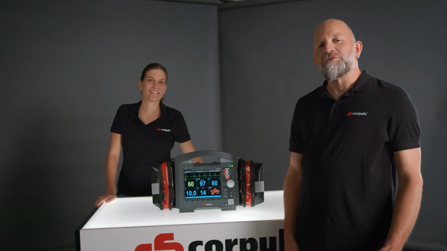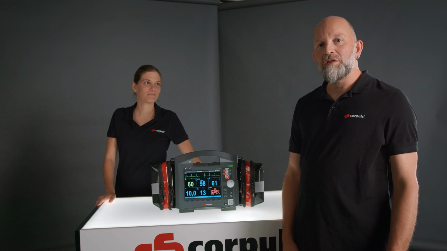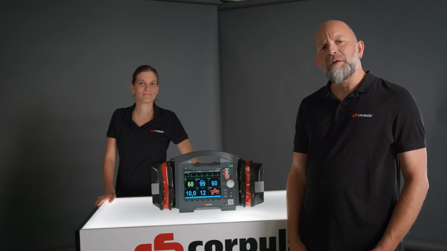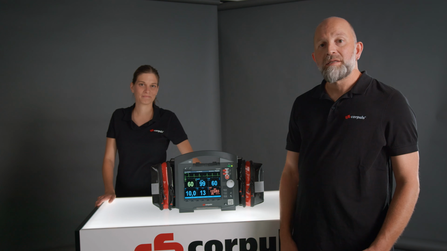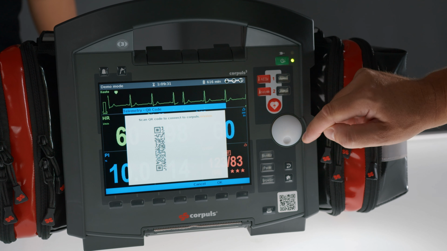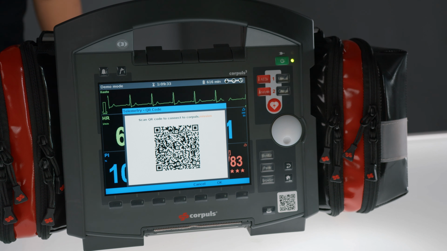A QR code is required for data transfer from corpuls3 to corpuls mission, conference or report. This was previously placed on the device. This is no longer necessary as the device generates a QR code for this connection under the telemetry menu.